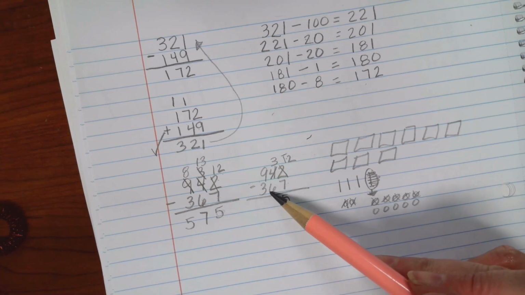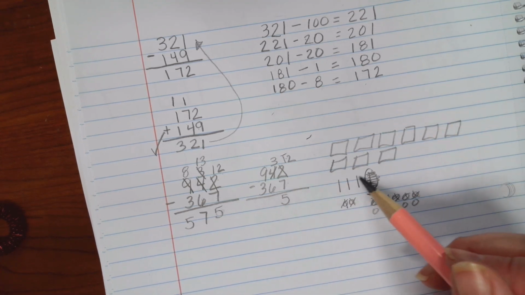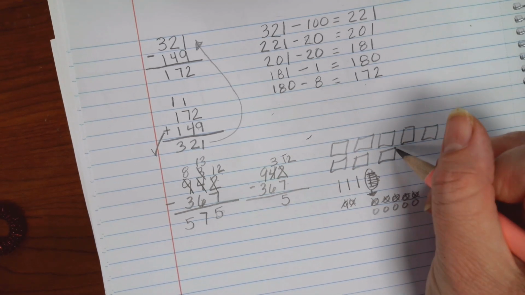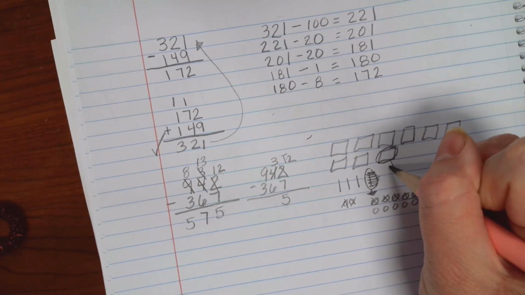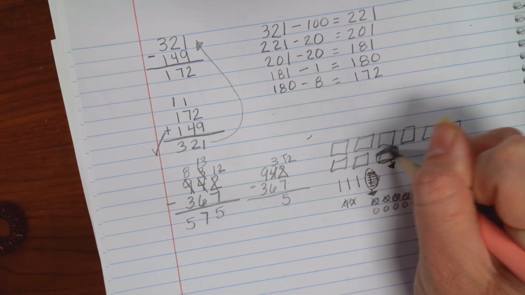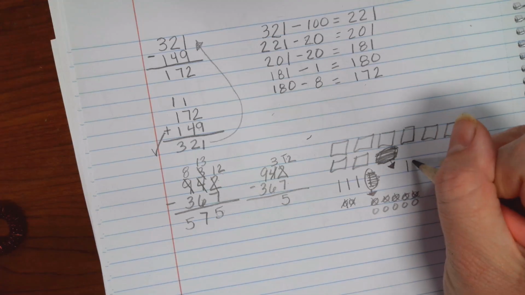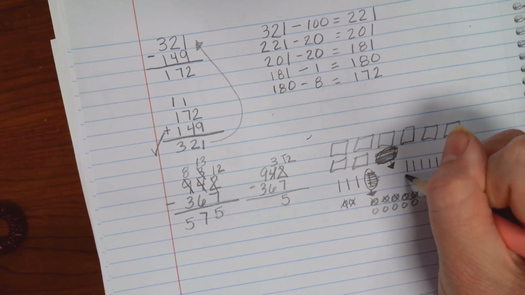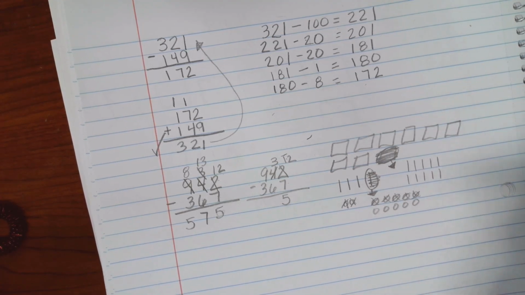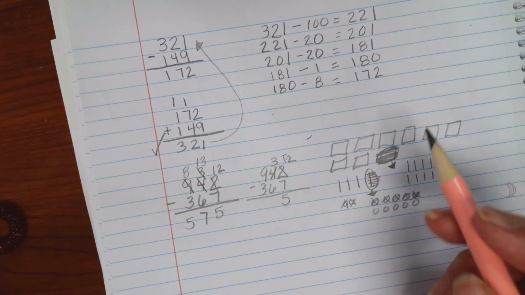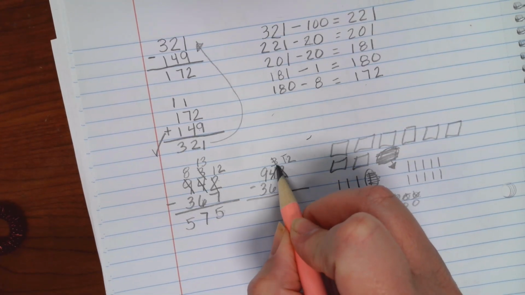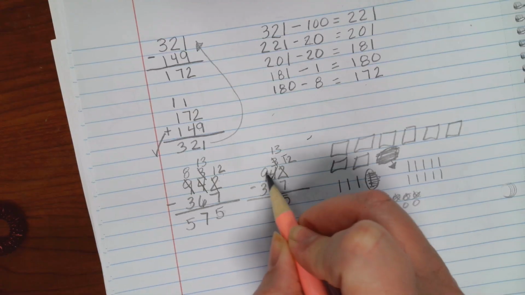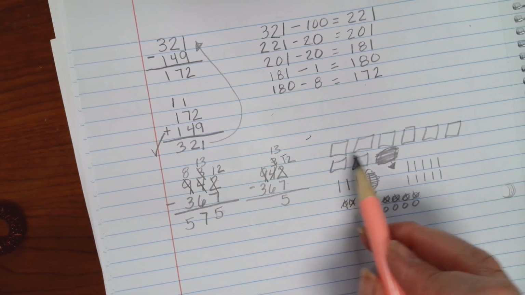Alright. Now you've got 6. Can I take it away from 3? I can't. That means I've got to unbundle this 100. And there's 10 tens in that 100. So 1, 2, 3, 4, 5, 6, 7, 8, 9, 10. I always put that in a 10 frame. Now I don't have 3 tens. I've got 13 tens. And I don't have 9 hundreds.